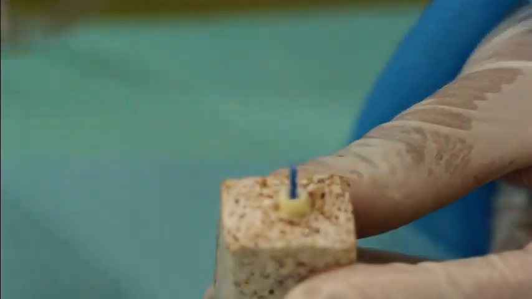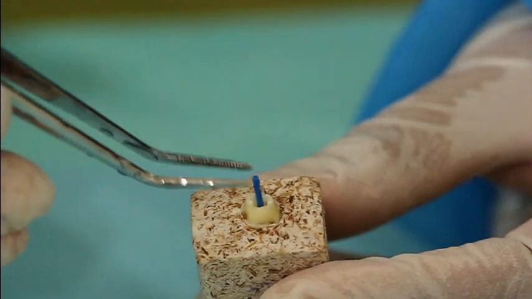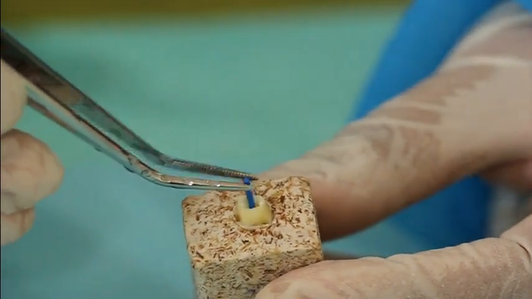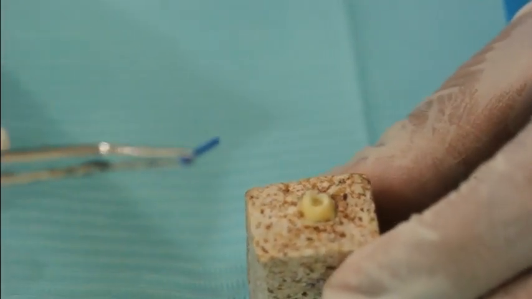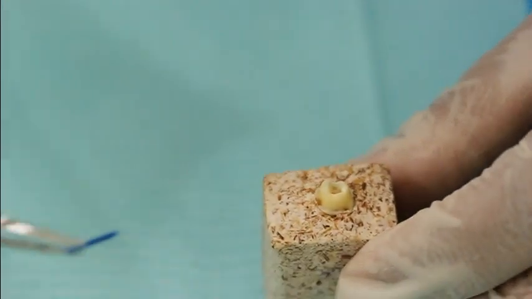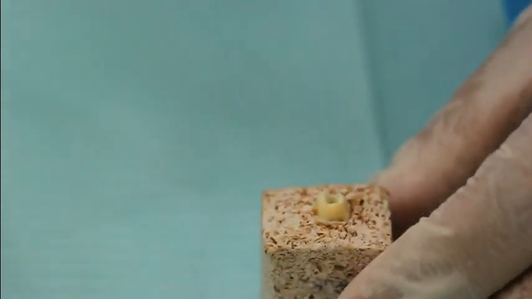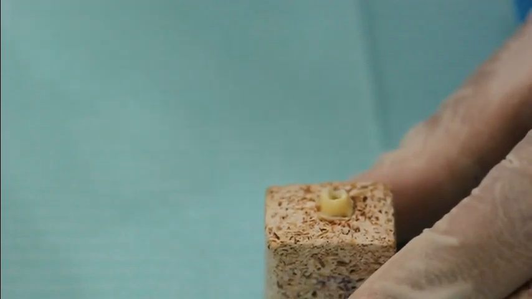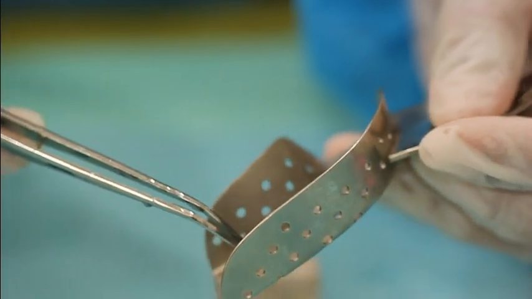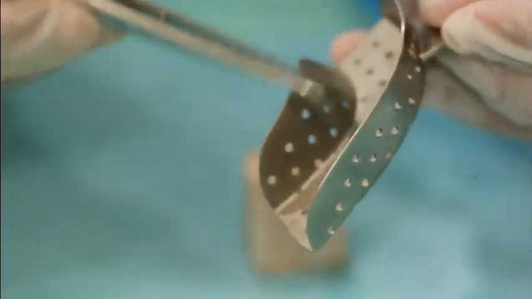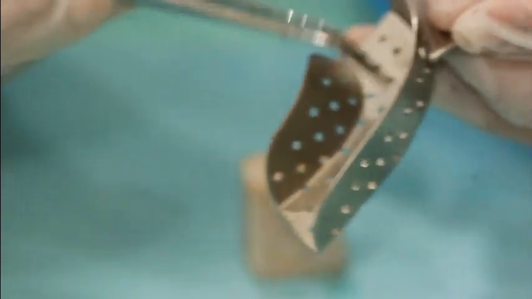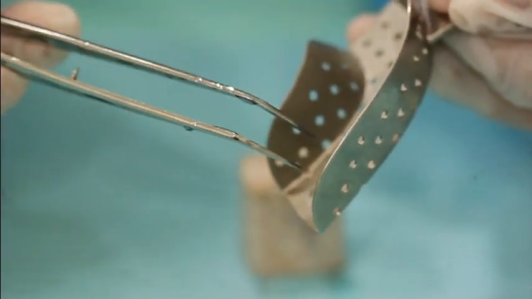If possible, you should have an assistant to do this procedure. Okay, don't forget to apply BPS adhesive on the tray before you load the impression material.